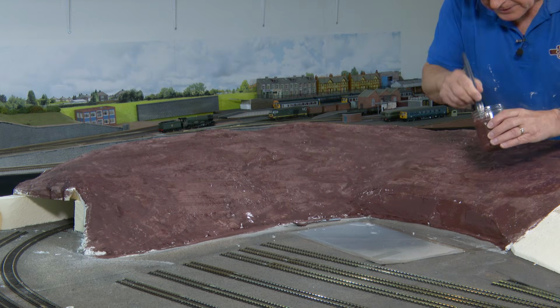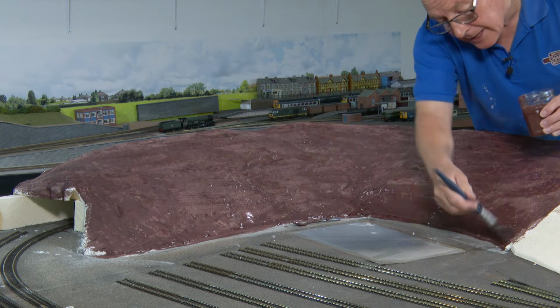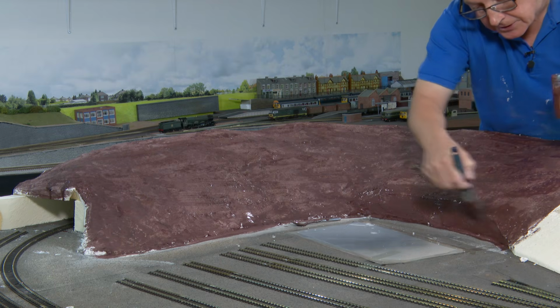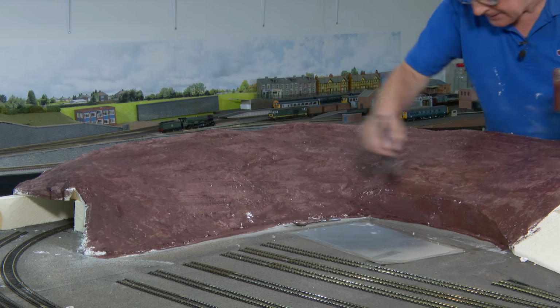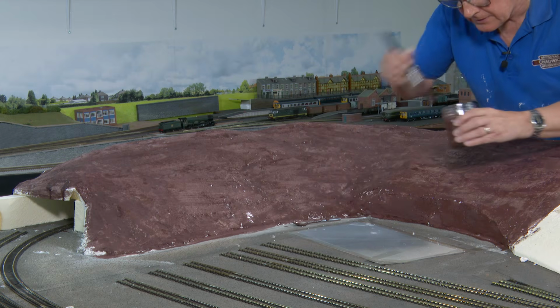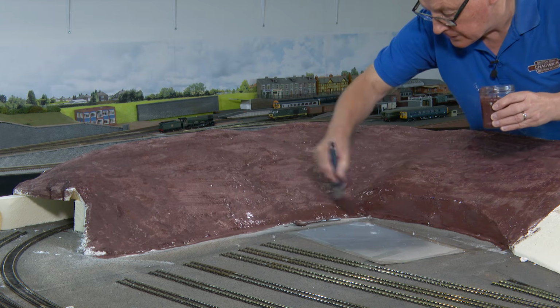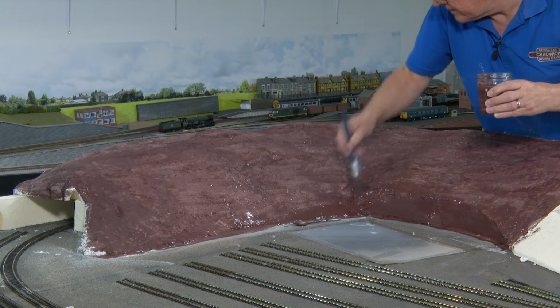This is very much a slap it on attitude here. At the end of the day, it's just a base coat and another work in progress, but you get the general idea.